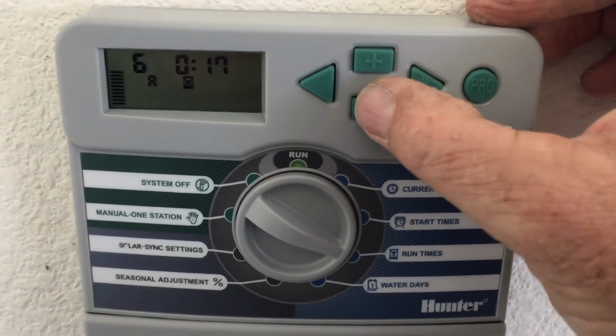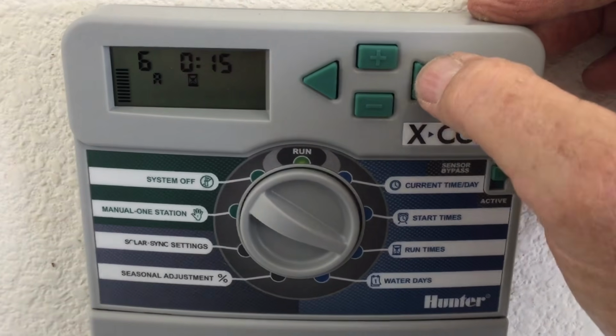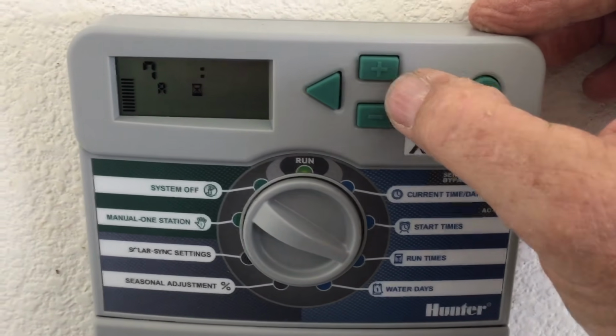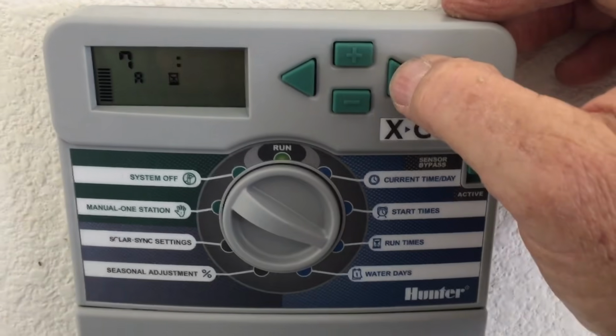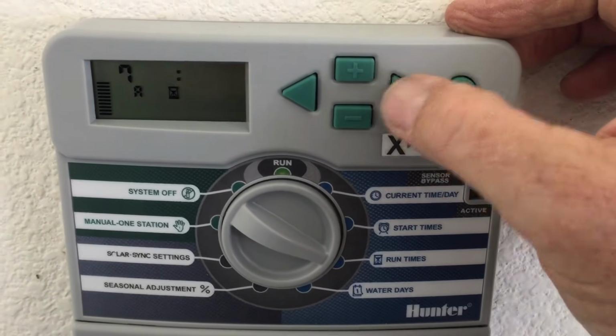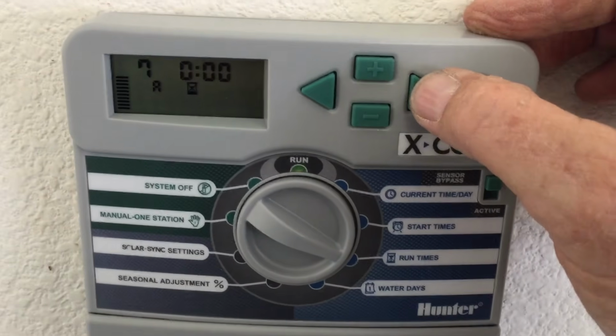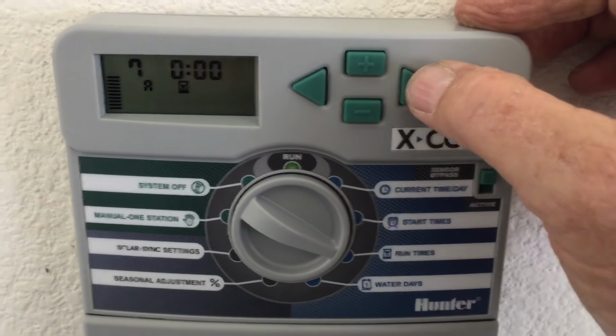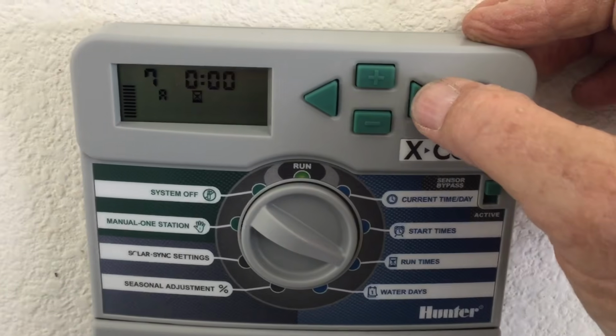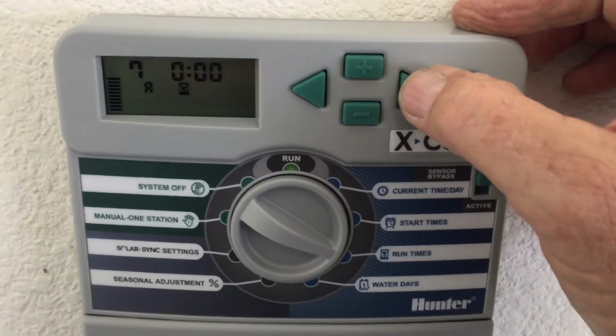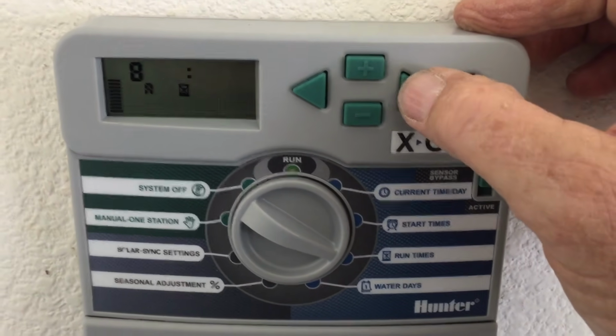Get us back to 15 minutes for the drip. And then this does have station 7 and 8 because this is an 8-station Xcore timer. If you only have a 6-station timer, this next position would have shown you the total runtime for the A program. So here we have station 7. There's no runtime because it doesn't exist. And there is no station 8.